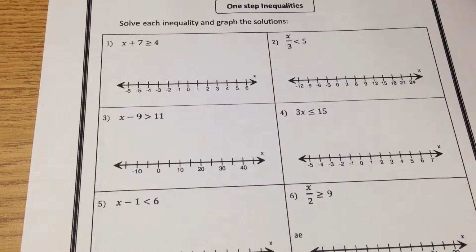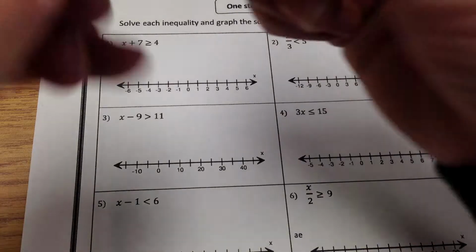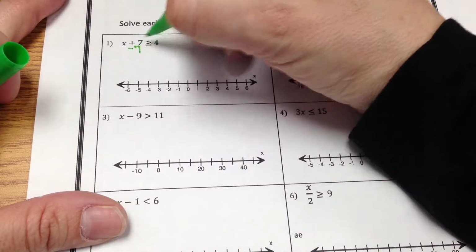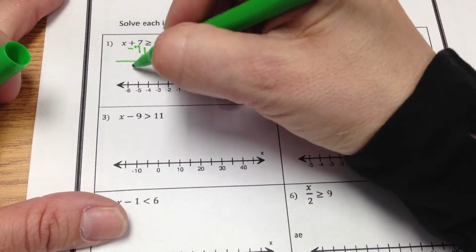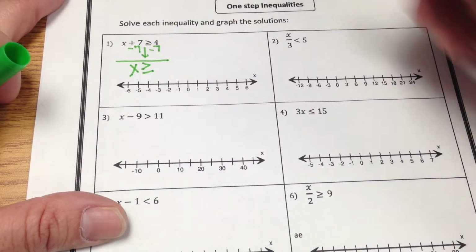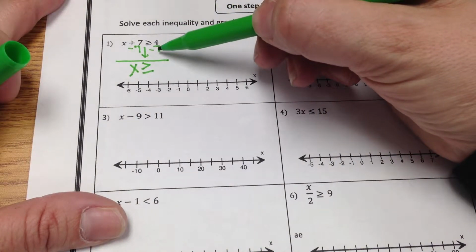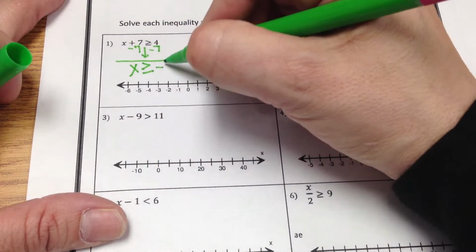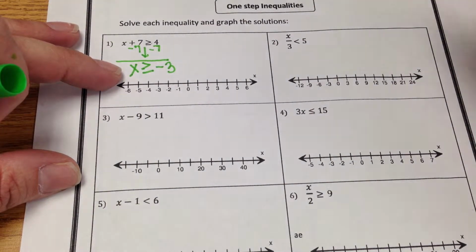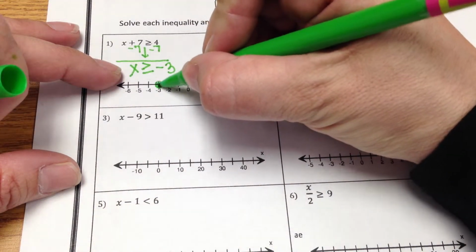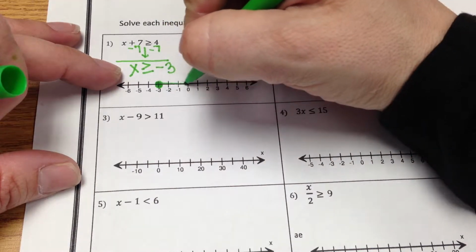Again, our goal is always to isolate the variable. In this case, it's x. So the very first thing that I'm going to do is subtract 7 from both sides. And I want to show that by writing out my minus 7. And then I'm going to draw my inequality symbol down. And 4 minus 7 is going to leave me with negative 3.